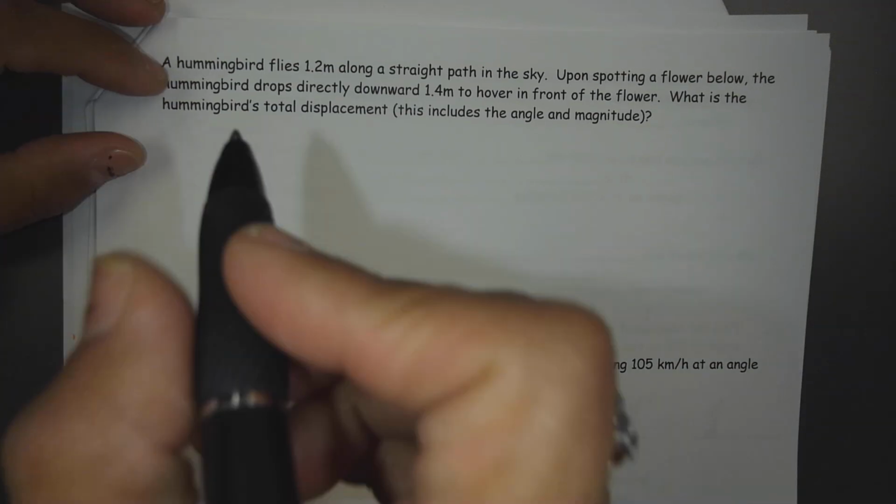The hummingbird is flying. Oh, it's such a cute hummingbird. So I'm going to draw it out. Let's draw out this hummingbird flying.